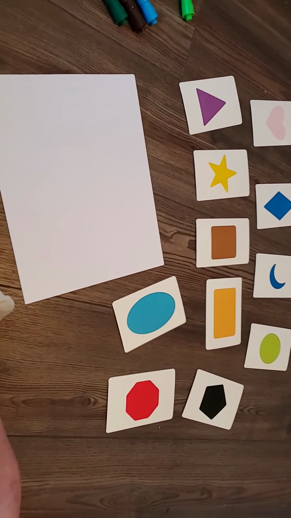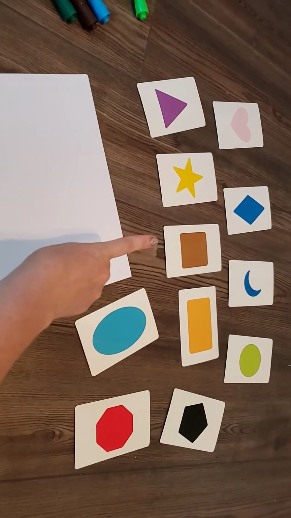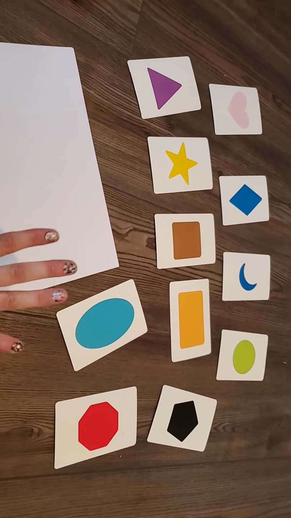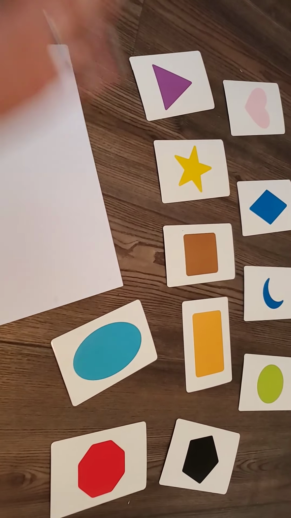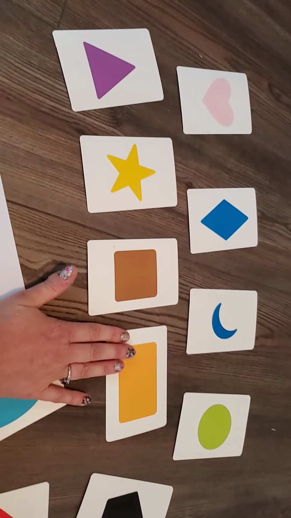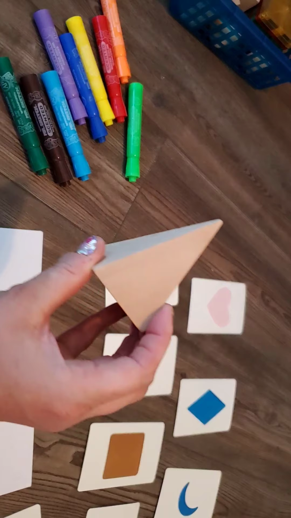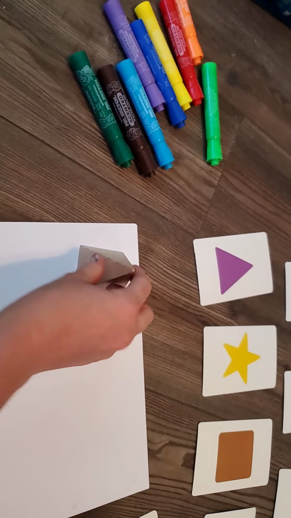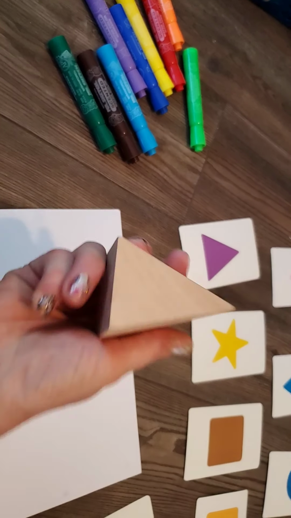Hey guys, today we're going to learn about our shapes. These ones are 2D shapes, and 2D means it's flat. So they're all flat on these cards. 3D is when it's like this, and it's something that we can grab and touch. We're not going to learn about the 3D shapes quite yet.